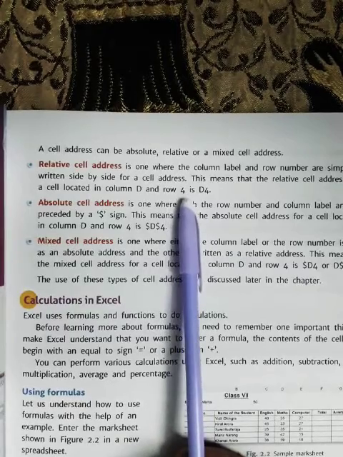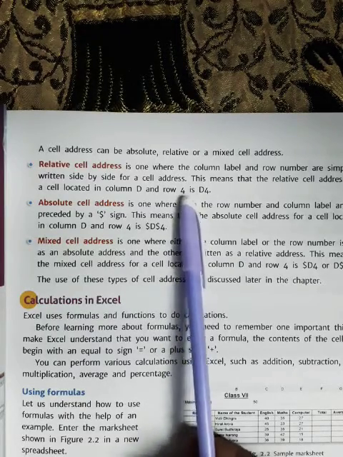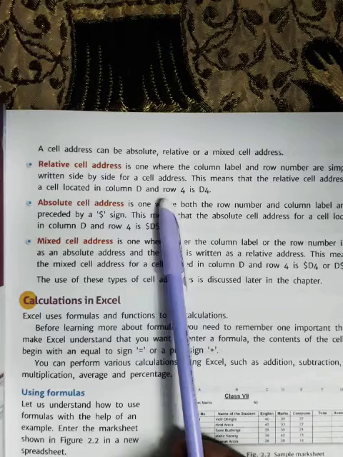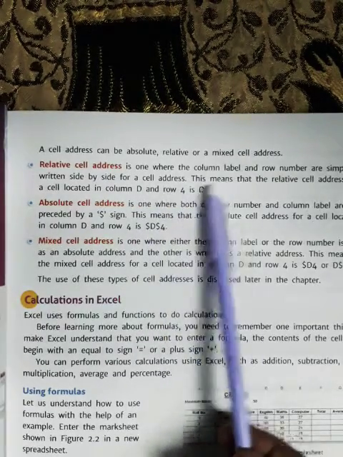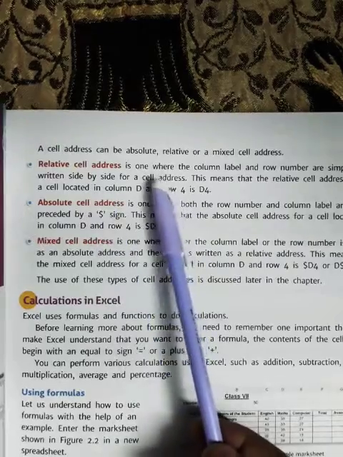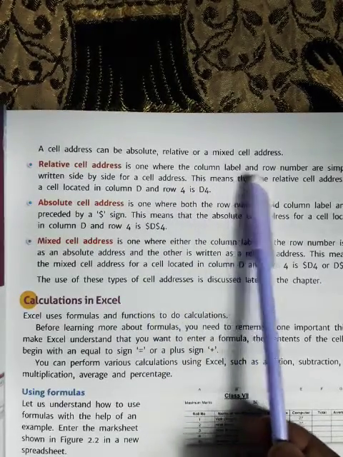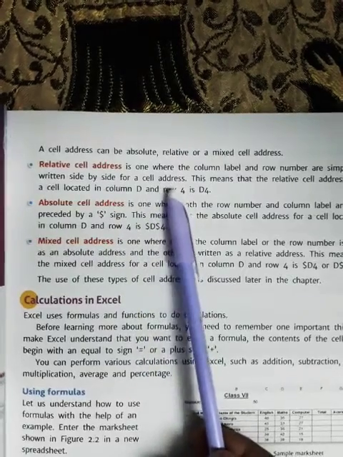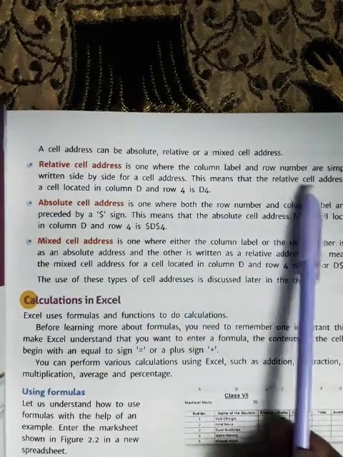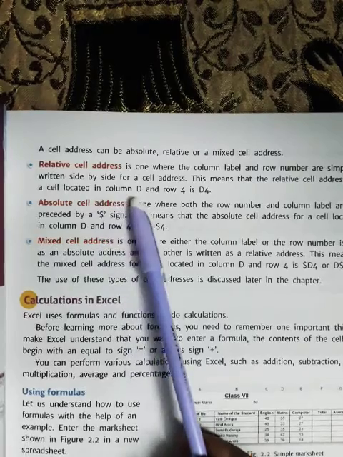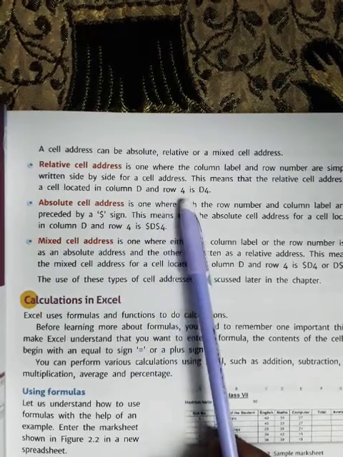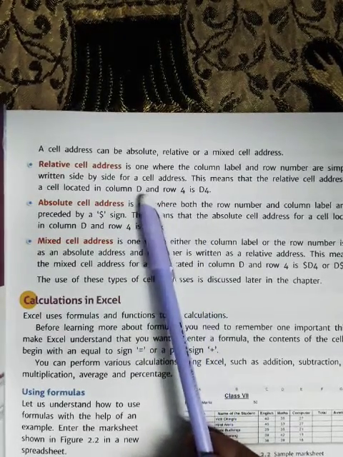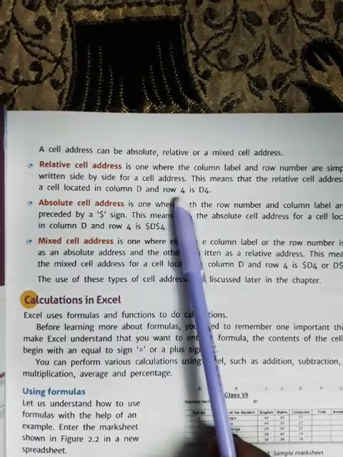Here the column label and row number are simply written side by side for the cell address. So this means the relative cell address for a cell located in column D and row 4. D is the column, and 4 is the row.